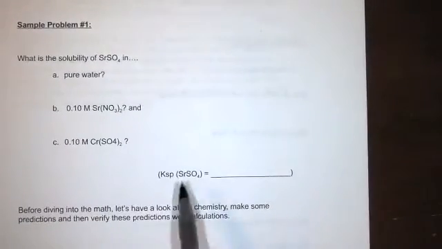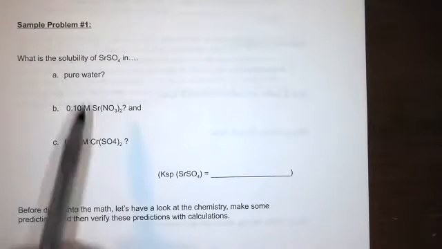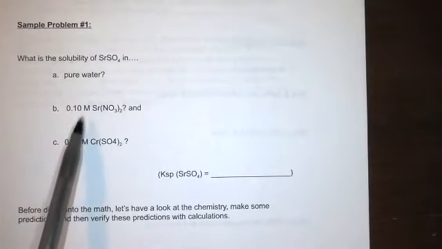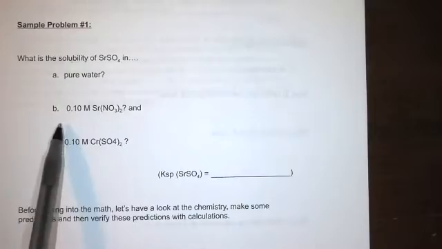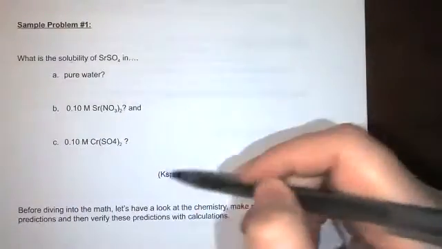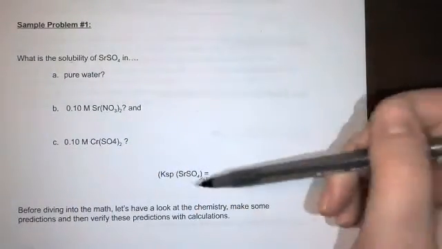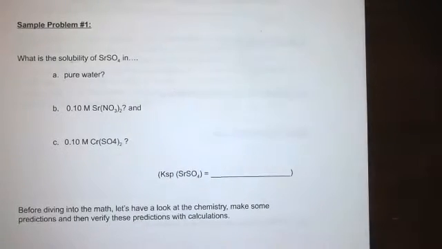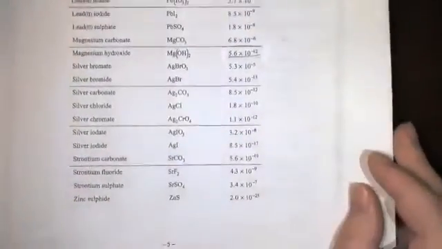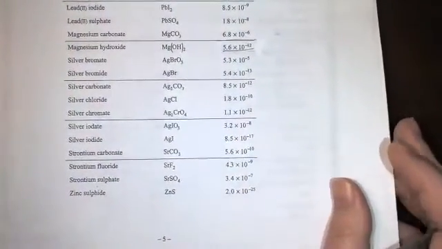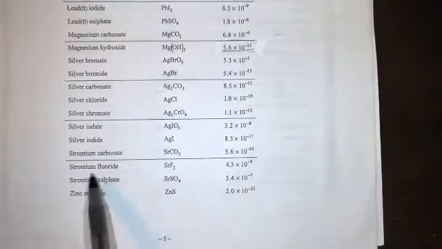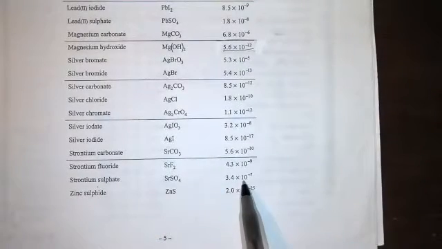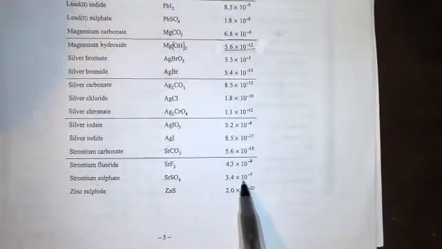So first I want to look at my KSP. It doesn't matter if I'm going to be changing my concentrations, because all of this is going to take place in the same temperature. My KSP is going to be the same for every single condition. I can find my KSP by looking up my strontium sulfate here on my table. So 3.4 times 10 to the negative 7.